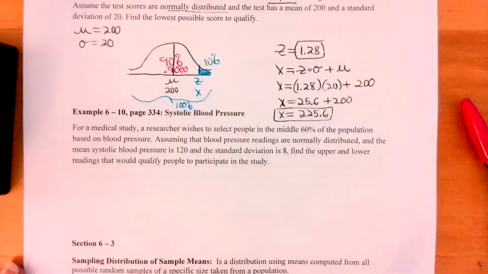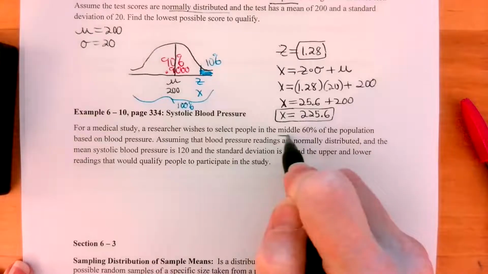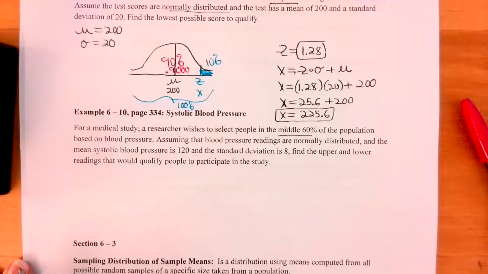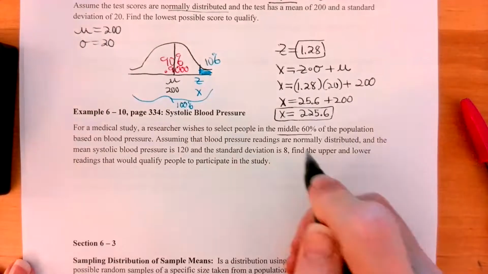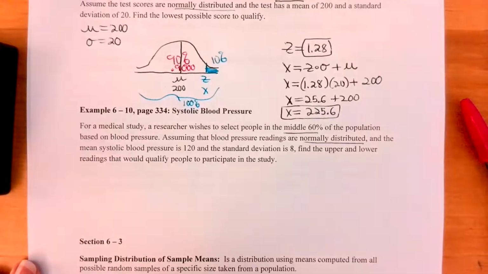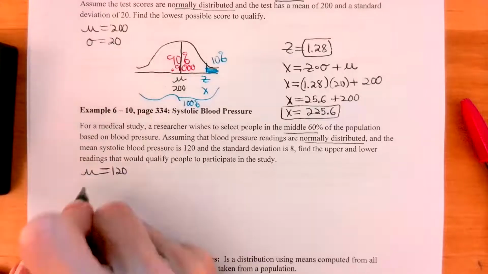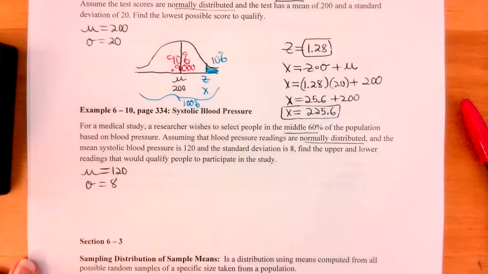All right, so one more, systolic blood pressure. For a medical study, a researcher wishes to select people in the middle 60% of the population. So that's where we're going to shade the middle 60% based on blood pressure. Assuming that blood pressure readings are normally distributed, so we can apply all our formulas, graphs, charts, all that. And the mean systolic blood pressure is 120. And the standard deviation is 8. So there's mu and sigma. Find the upper and lower readings that would qualify people to participate in the study.